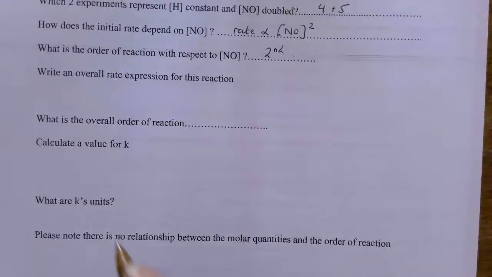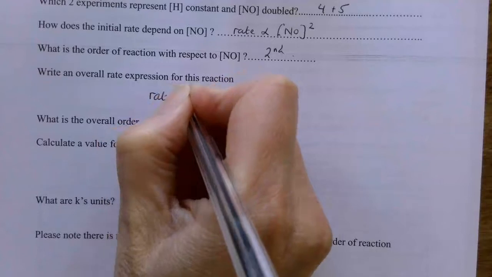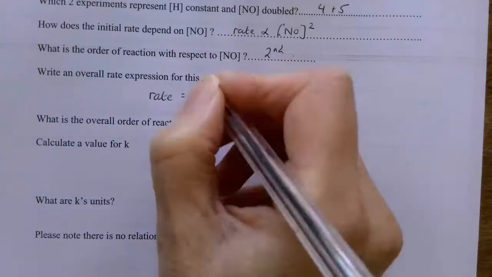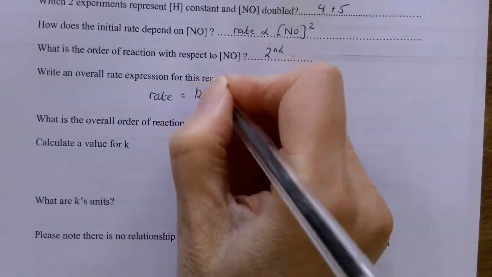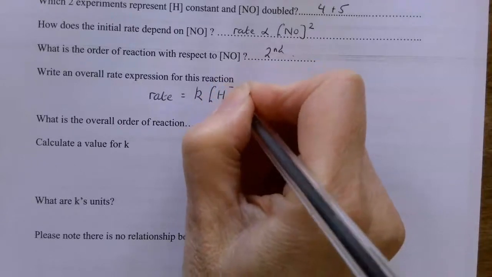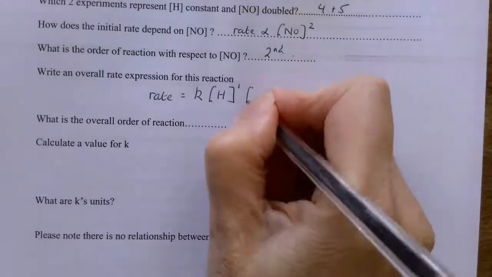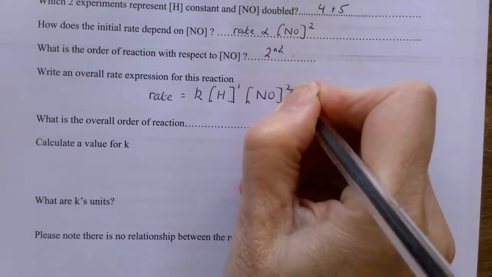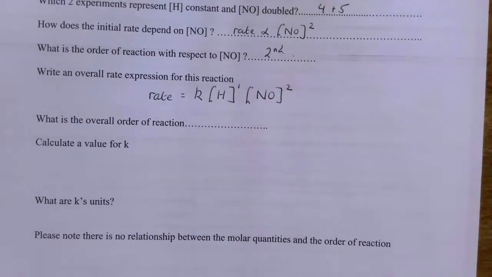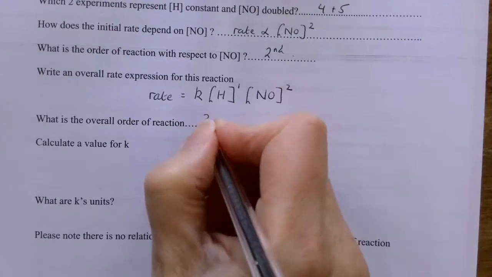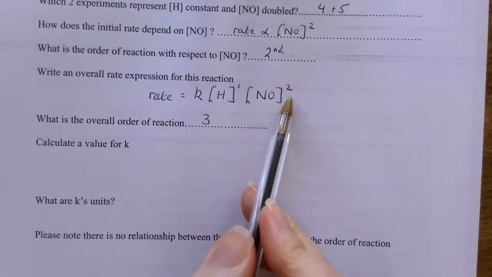So the overall rate expression for this reaction is our rate constant K times the concentration of the hydrogen ions raised to the power 1, which we quite often don't write, times the concentration of the NO squared. The overall order of reaction is 3, the sum of the individual orders.